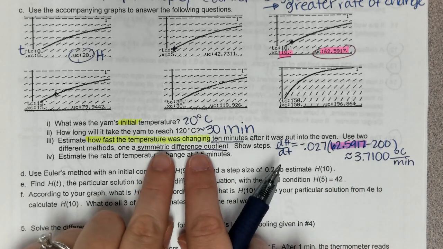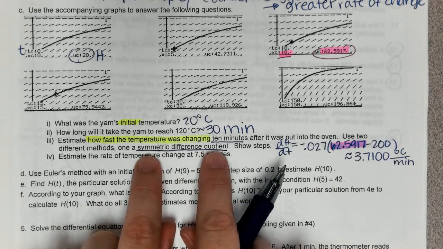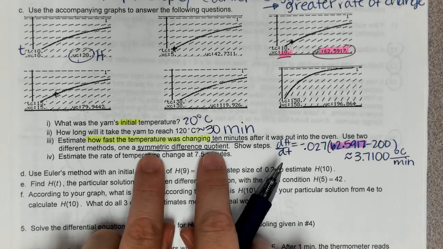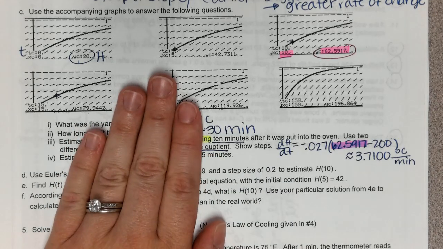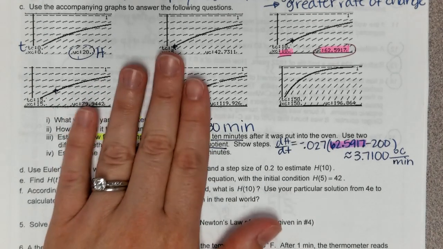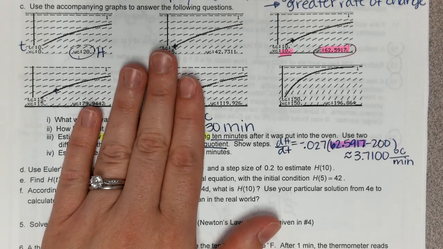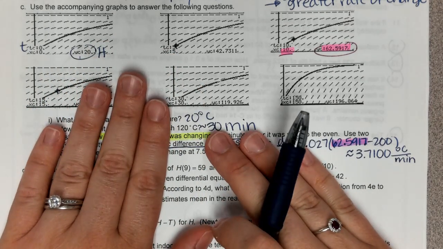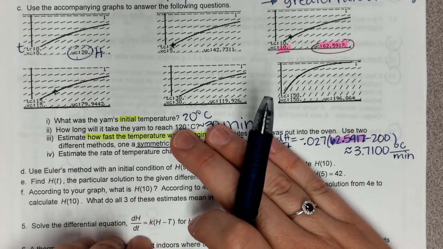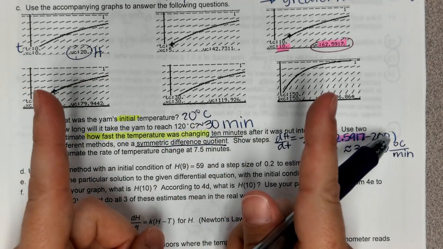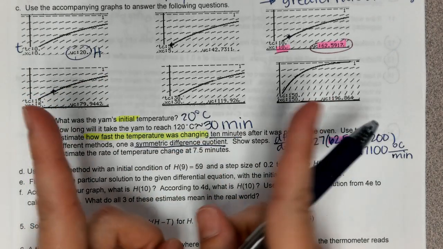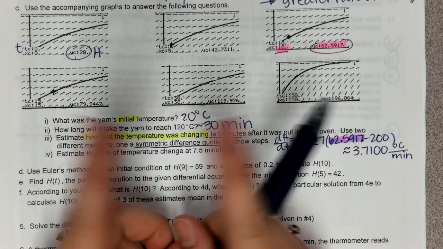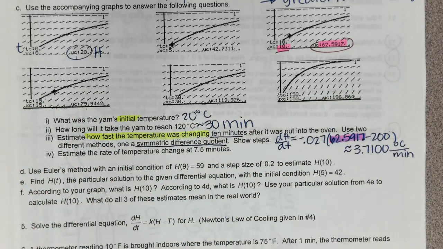Now I want to calculate this another way, and that's what I underlined, the symmetric difference quotient. People are like, what's a symmetric difference quotient? Okay, what's a quotient? Division, great. What's the difference? Subtraction. Okay, what does symmetric mean? Equal. Symmetrical. It's the same amount, like a reflection, the same amount on both sides. So think about what those words mean when you forget what a symmetric difference quotient is.